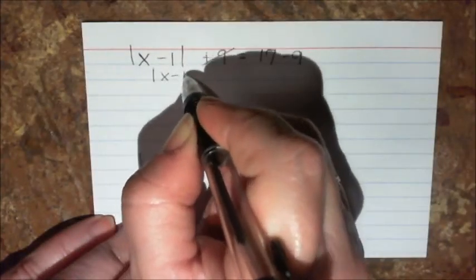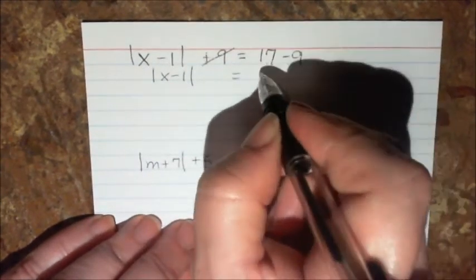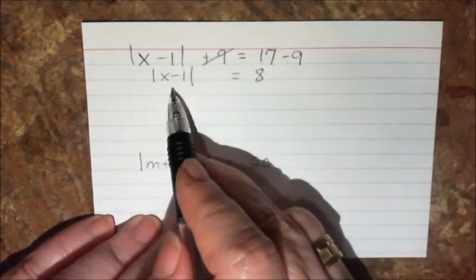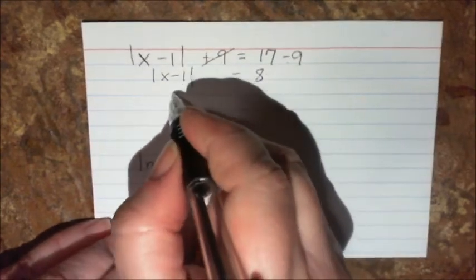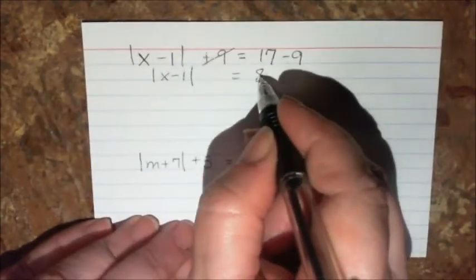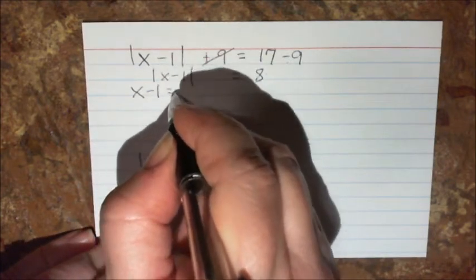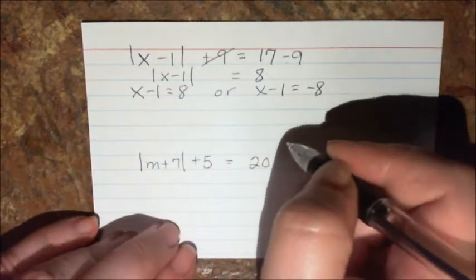That gives us the absolute value of x minus 1 is equal to 17 minus 9, which is 8. And the 8 is positive, so we know we can set this up twice. We're ready to say the inside could be 8 or the inside could be negative 8. So drop the bars: x minus 1 equals 8, or x minus 1 equals negative 8.